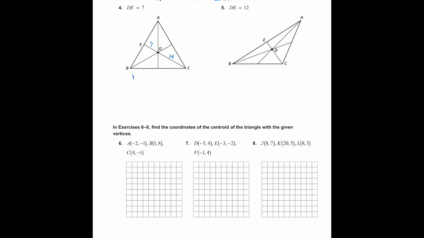DC has to be equal to 2 times 7, which is 14. And then to find CE, we add the two parts, 7 and 14, to get CE equal to 21. So we have DC equal to 14, CE equal to 21.